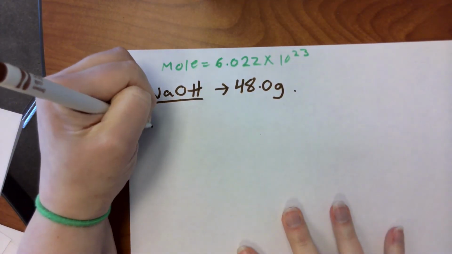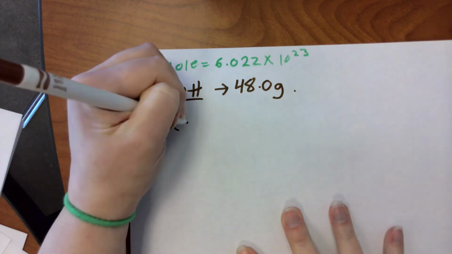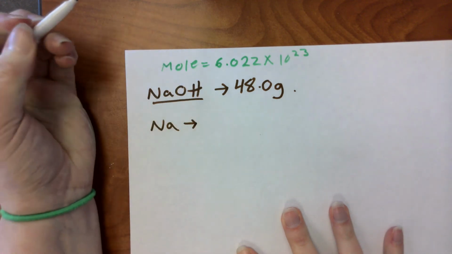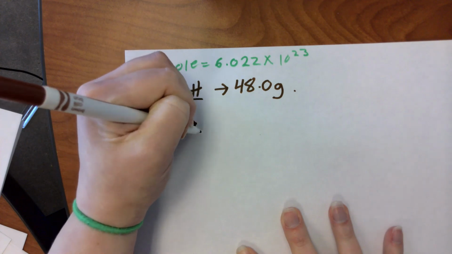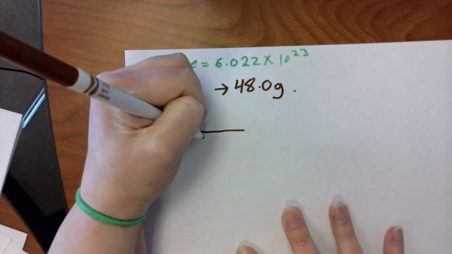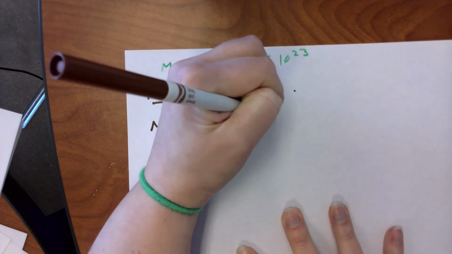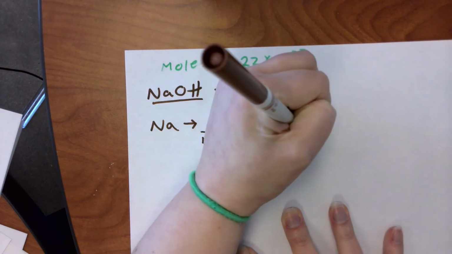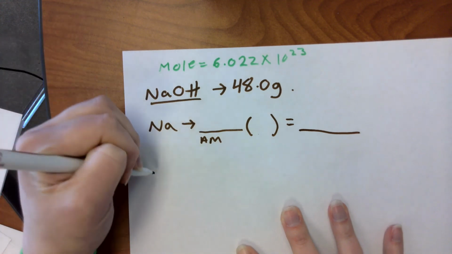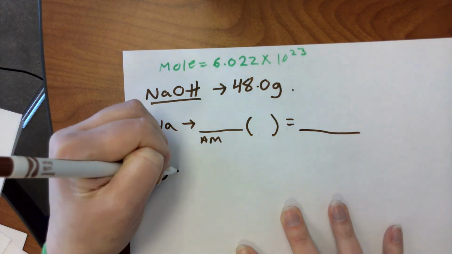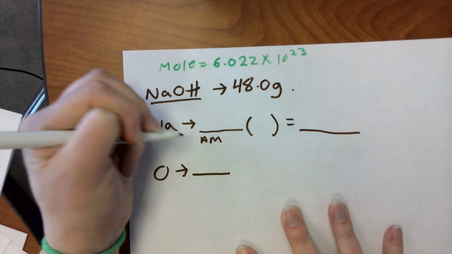So number one, Na, how many of them do we have? So this is the atomic mass. How many of them do we have to get a total? Same thing with oxygen. What do we got?